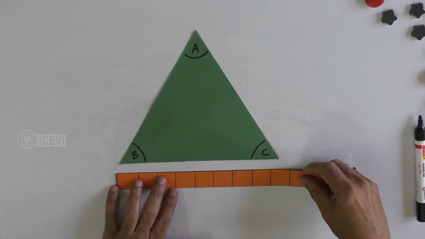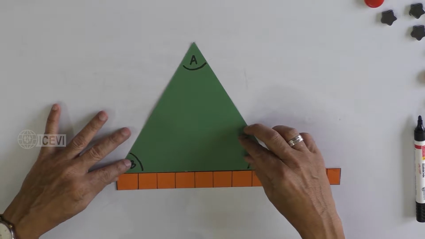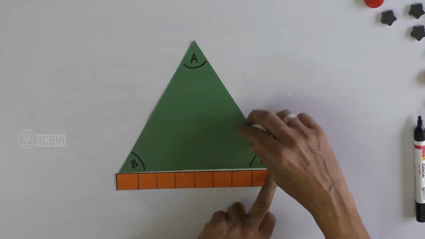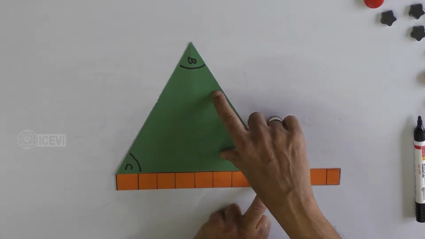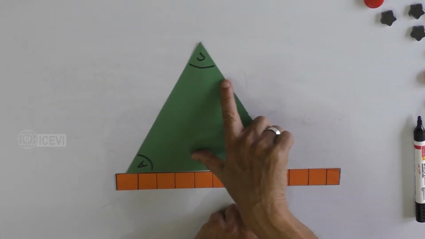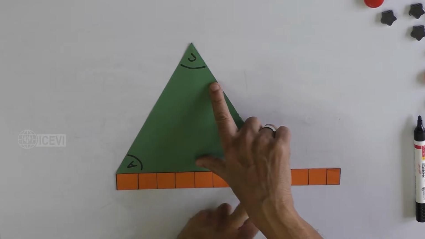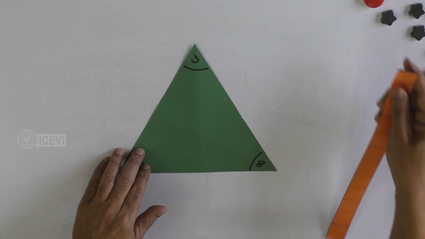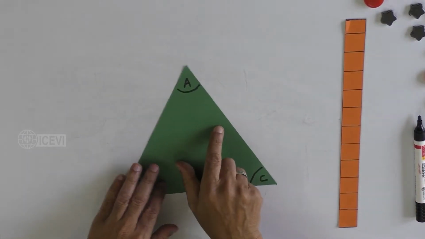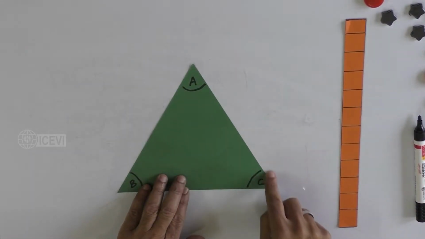Now let us take the side BC. Now you measure the side BC. Now you measure the side AC and then you measure the side AB. All are equal. So in this triangle we have all the sides having equal length.